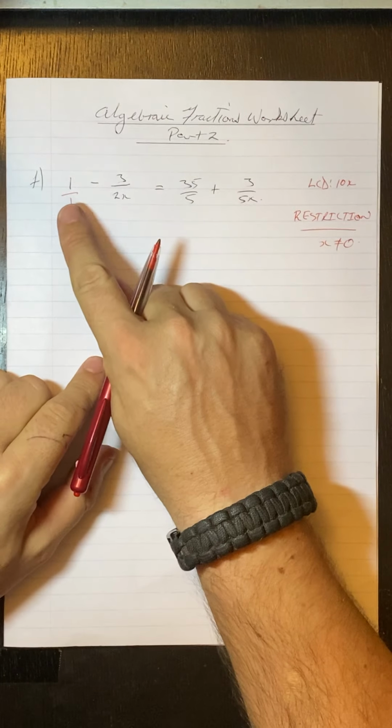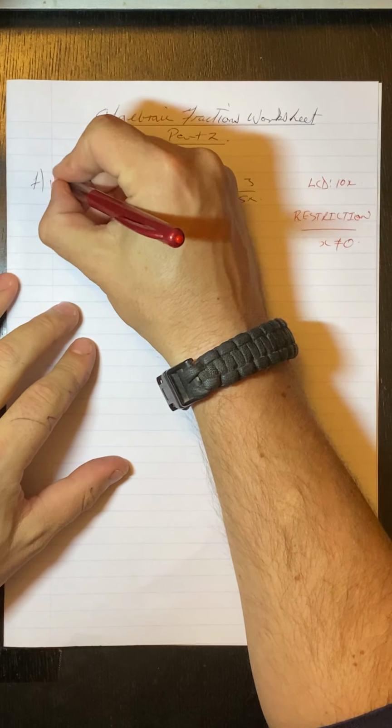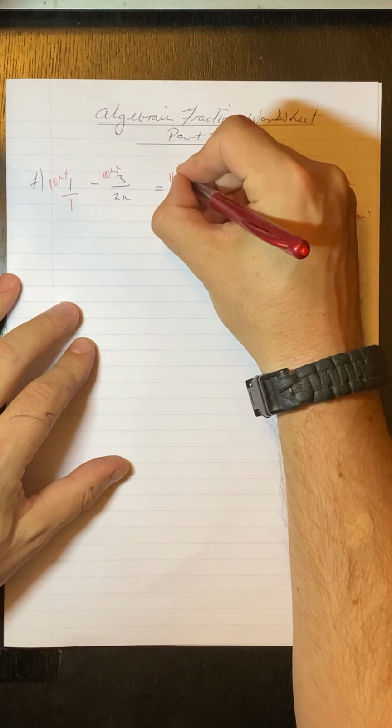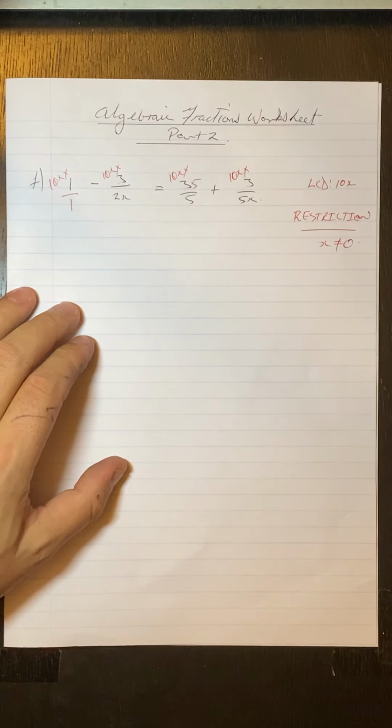So, going to multiply each term by our LCD. So we have 10x times that one, 10x times this one, 10x times that one, and 10x times the last one.